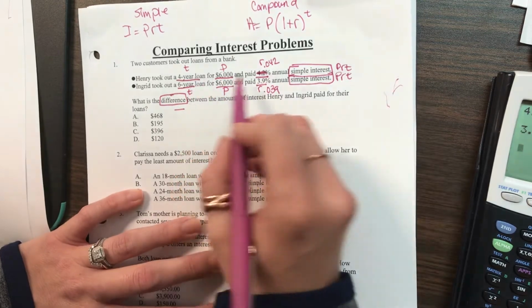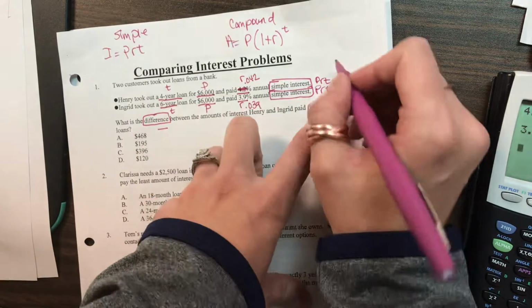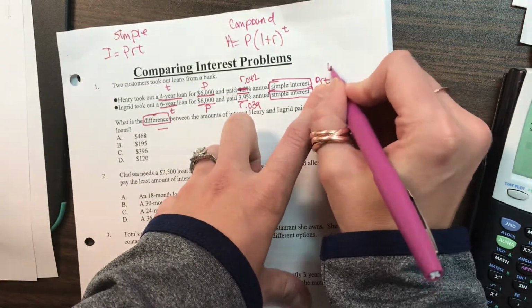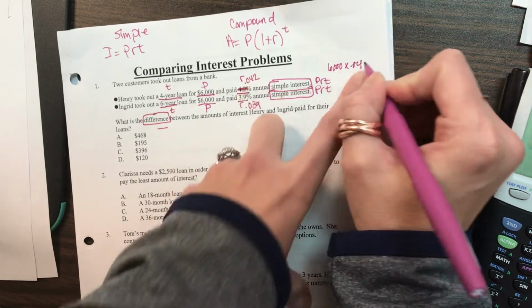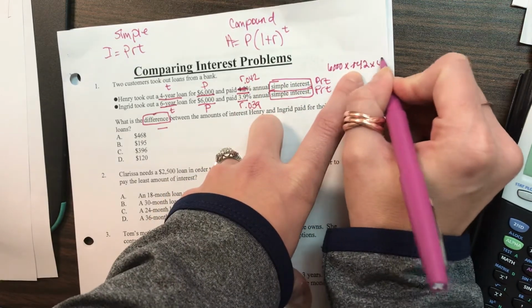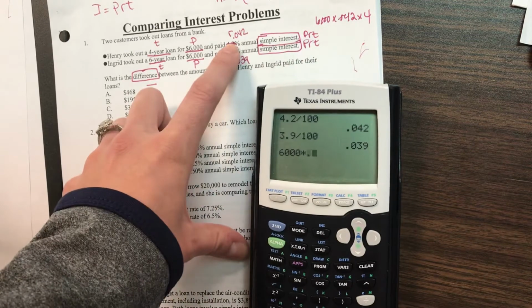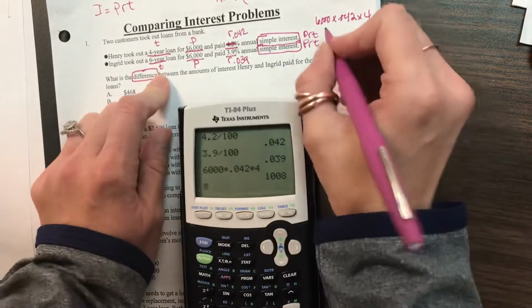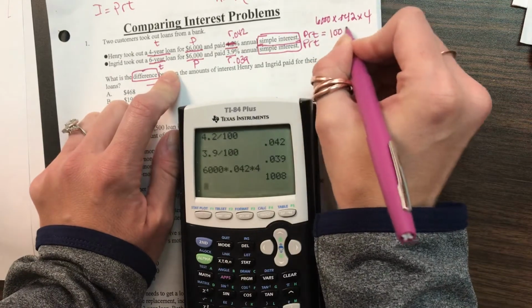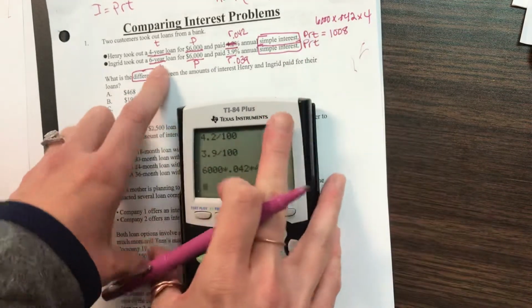So what we're going to do is we're just going to plug these into my formula. So I'm going to write kind of small, but I'm going to put 6,000 times the rate, 0.042, times the time, which was 4. So 6,000 times 0.042 times 4. Okay, so Henry is paying $1,008 in interest.